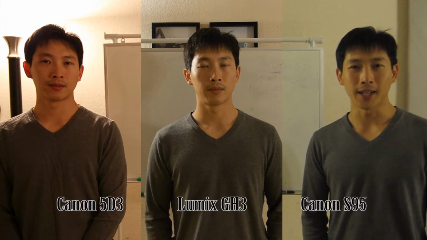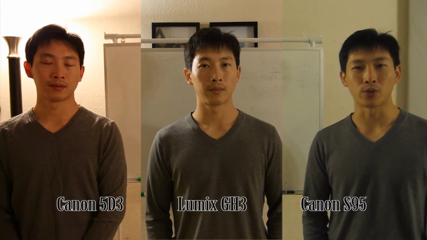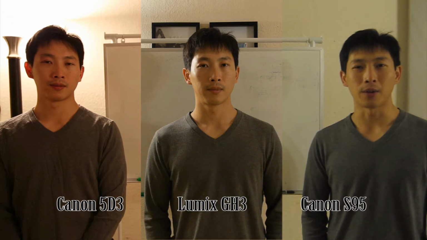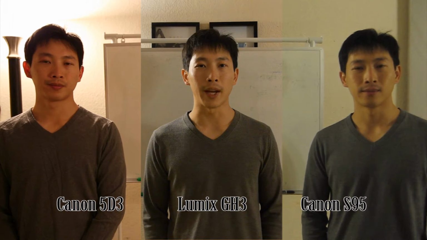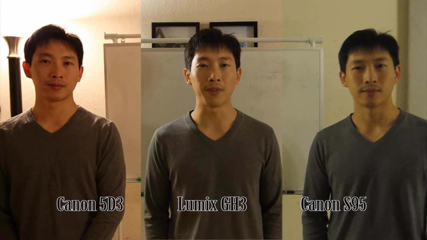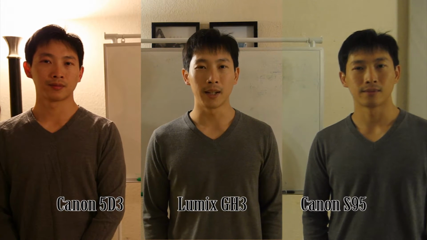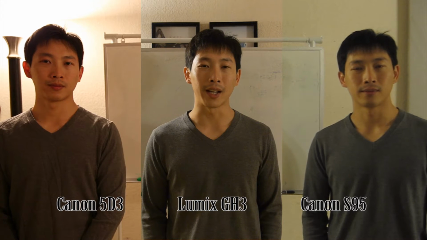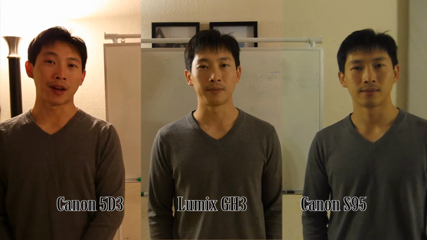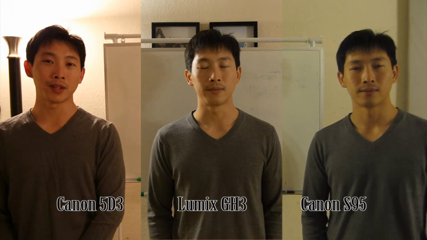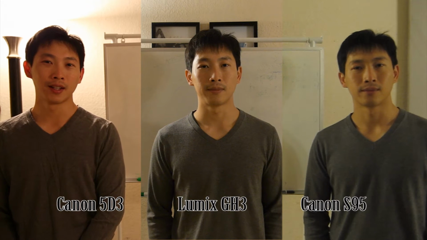On this side is the Canon S95. It doesn't have any kind of manual exposure control, and so it just does it automatically. In the middle we have the Lumix GH3 camera with the 12 to 35mm f2.8 Lumix lens. I've set it up to f2.8, ISO 800 and a shutter speed of 1/30. On this side we have the 5D Mark III with the 24 to 70mm f2.8 USM2 lens.